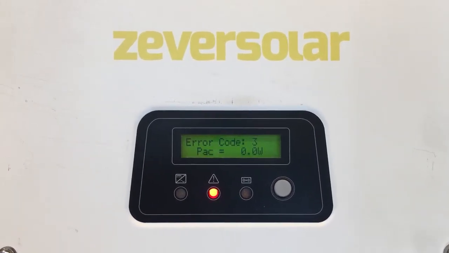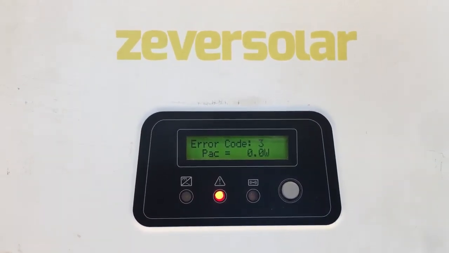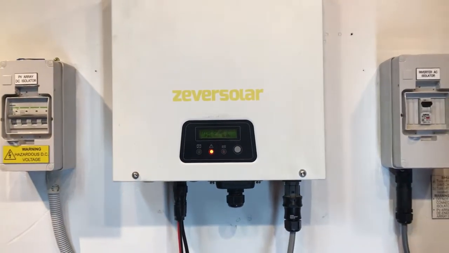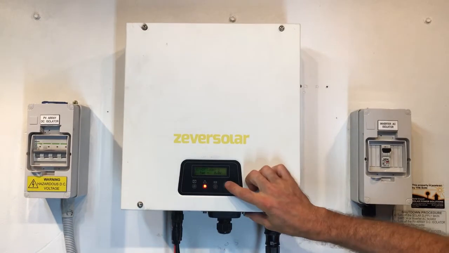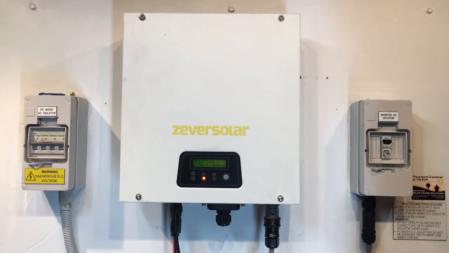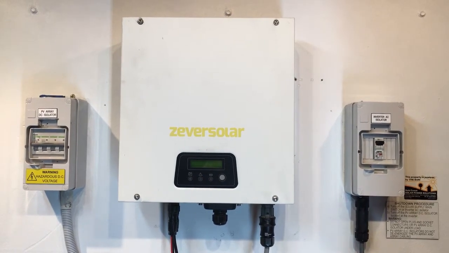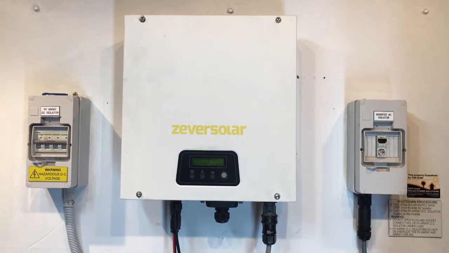If you have a look in the Zeversolar inverter manual, you'll find that the error code 3 is a permanent error with the Zeversolar inverter. So it's not an error that you want to see on your inverter. Now there's a couple of things that you can try, and the main one is just trying to do a reboot of the system.